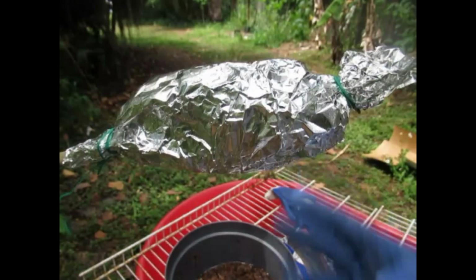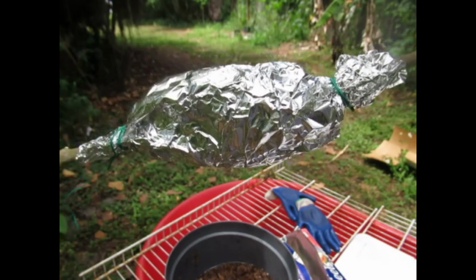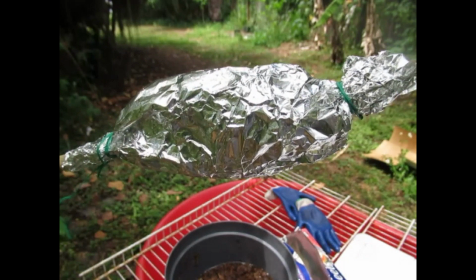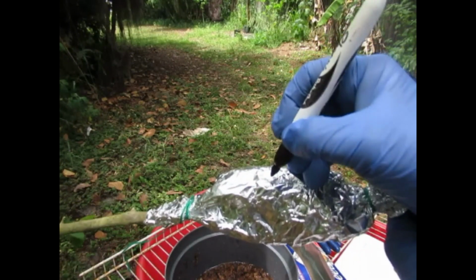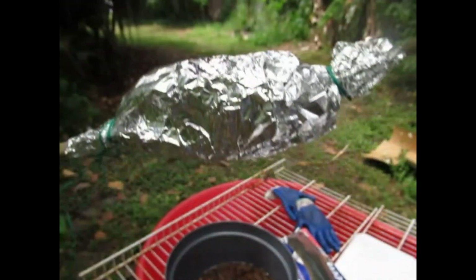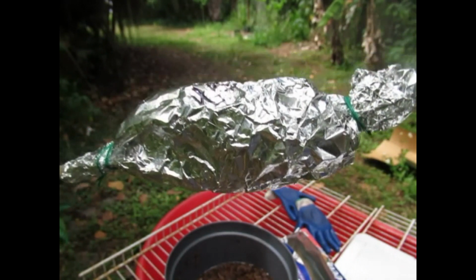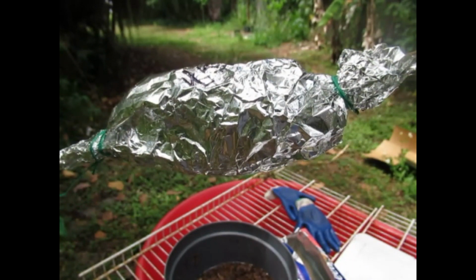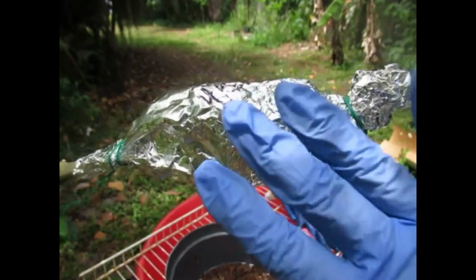But that's it. I'm going to put a little label on it with the date so that I know the date. I have in the past just written the date on the aluminum foil. Sometimes it will stay, sometimes it won't. So this is April 29th. My chances of that staying on that aluminum foil isn't really big, so I will come back, put a little label on, and just wrap the label around it and tie the label. So I know the date that I did this.